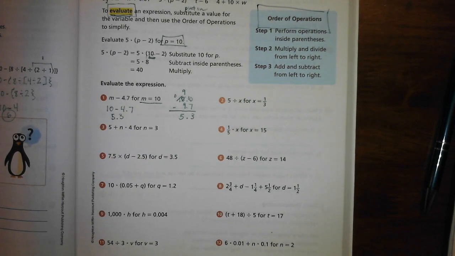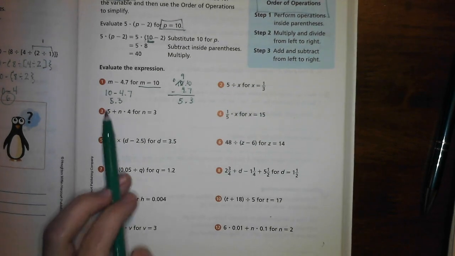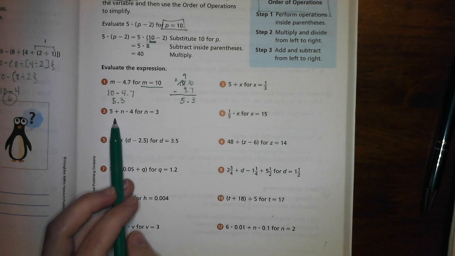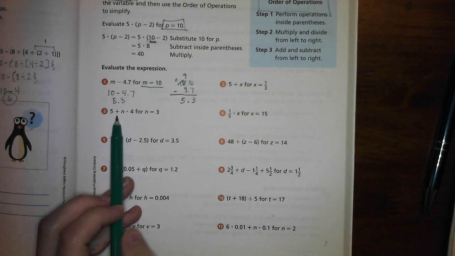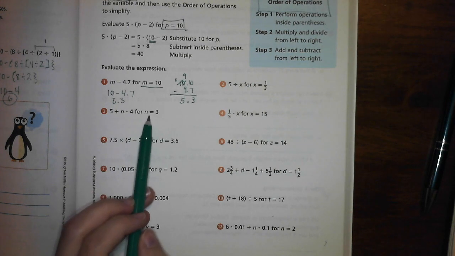Let's do one that has multiple orders of operation. Number 3. Try this one on your own, unpause to see if you, or play the video to see if you did it correctly. 5 plus n times 4 for n equals 3.